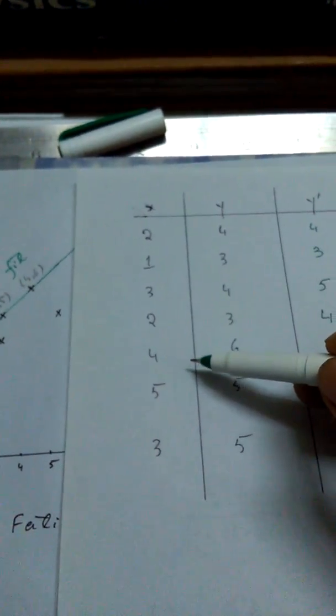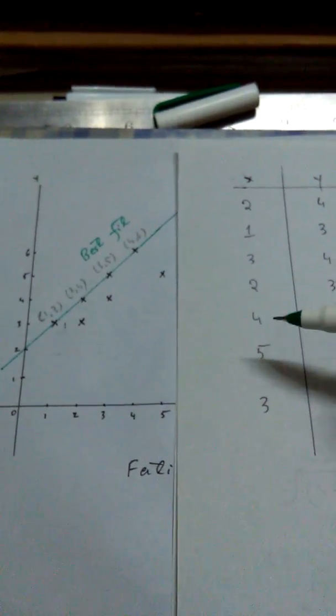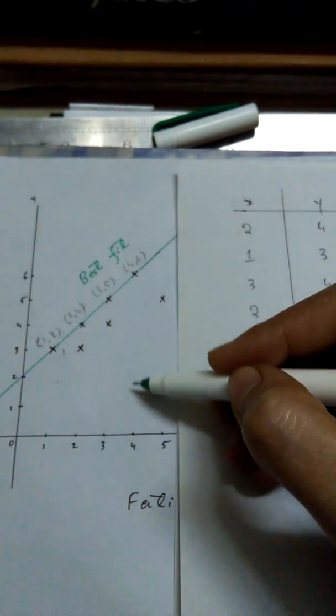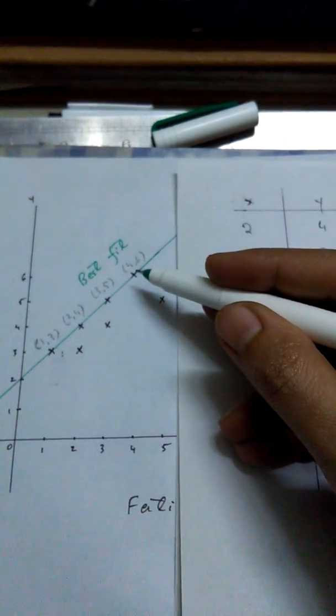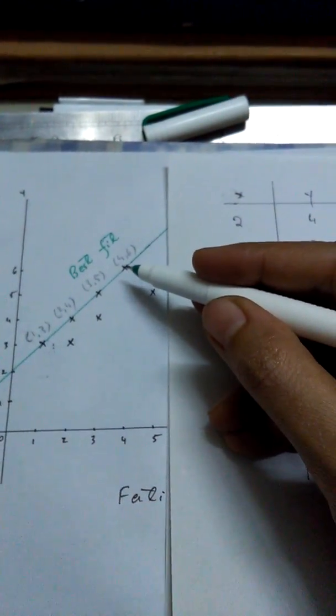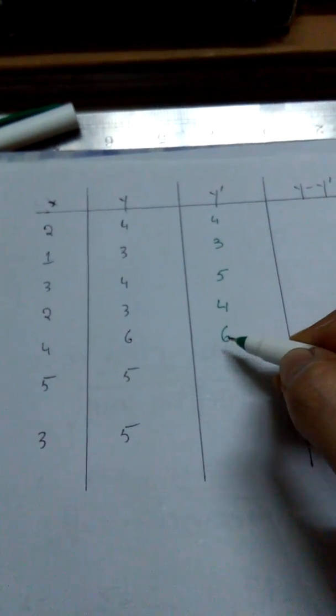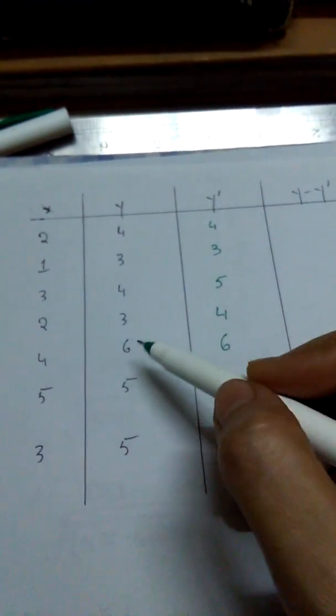Okay, talk about your 4 point representing the actual value 6. Let's see where this 4 is getting mapped, and this 4 is getting mapped on 6. That's right, so the actual value here and the predicted value both are overlapped, both are the same here. This is 6. So here you can see the difference or the distance between these 2 points is 0. So now talk about your 0.5.